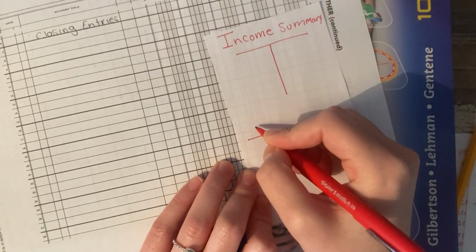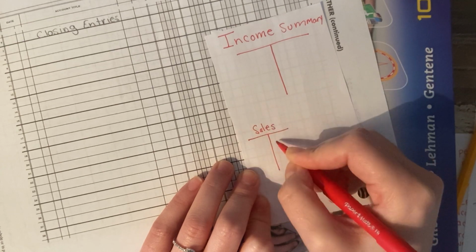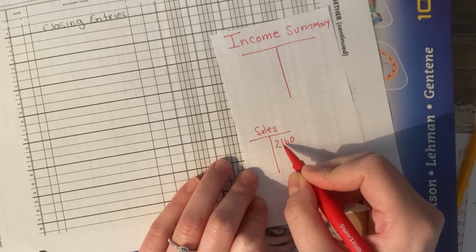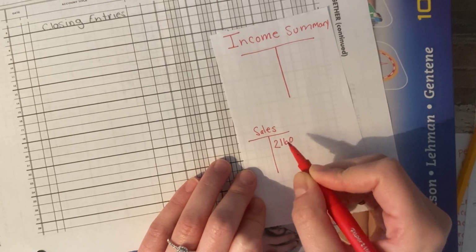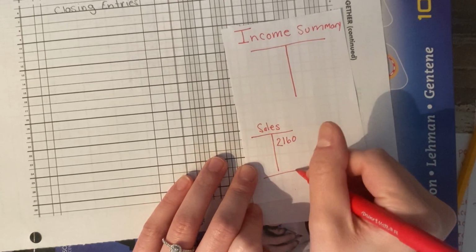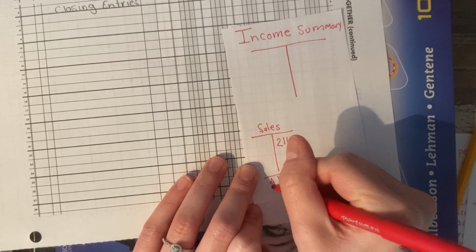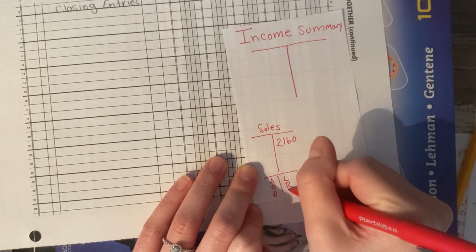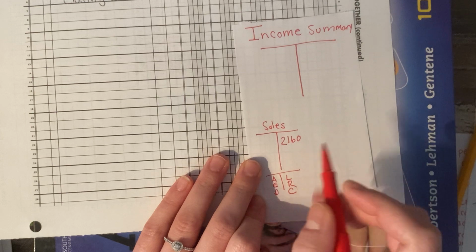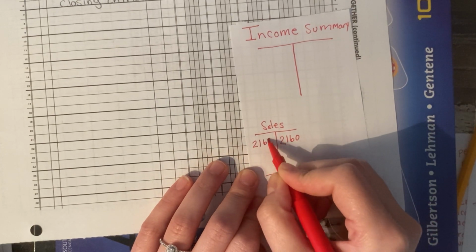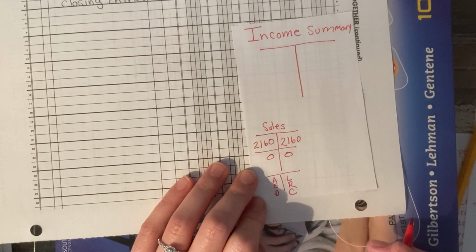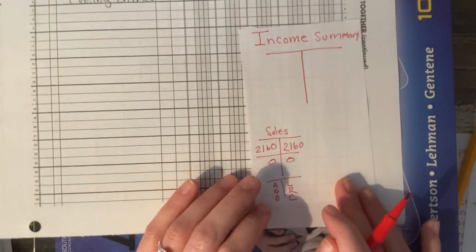I'll show you that down here. Sales, 2,160. Again, that's that normal balance, 2,160. The credit side is that normal balance when we do our little abbreviation after eating dinner, let's read comics. Normal balance of a revenue account. So to close it out, we'll do 2,160 to a credit. Sales now is zero.